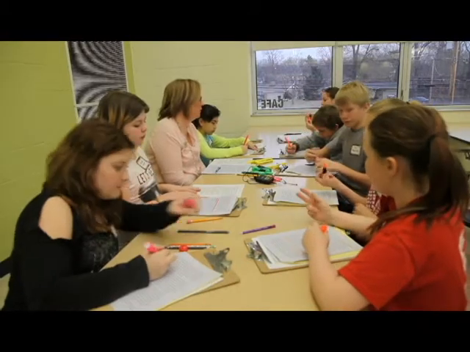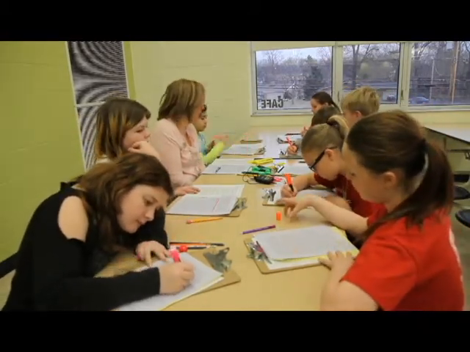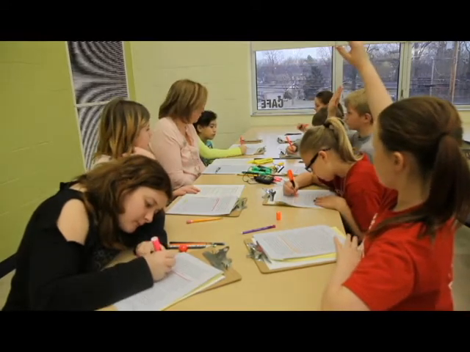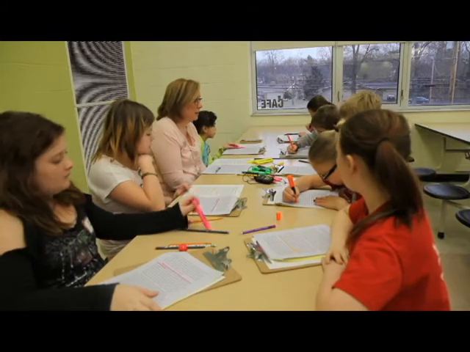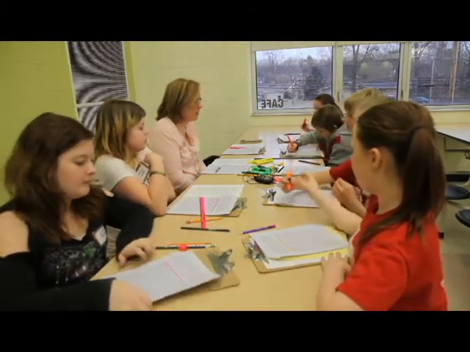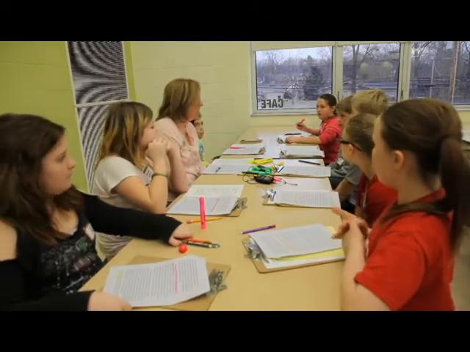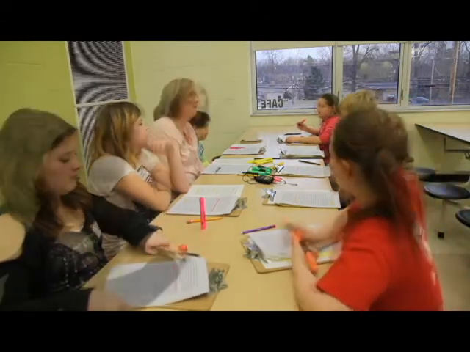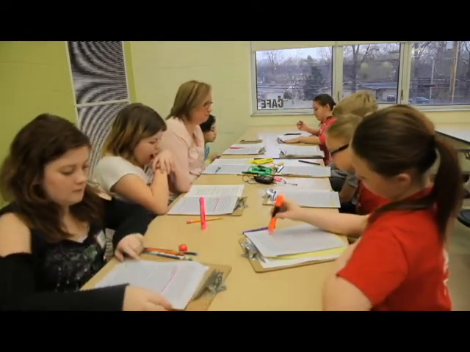What else do we know we need in our paragraph? We can go back and look at our scoring rubric if we're not sure. Billy? Some details. Okay, details. What are the details going to do? Help support your topic sentence. All right, they're going to help support your topic sentence. So now let's find some sentences that support our topic sentence.